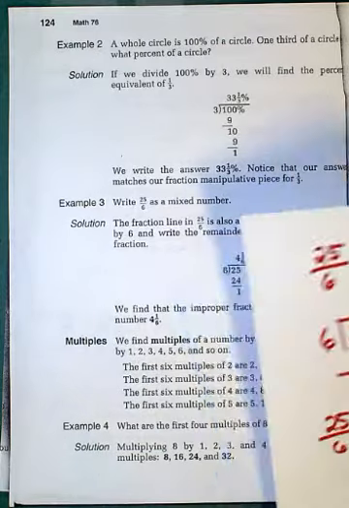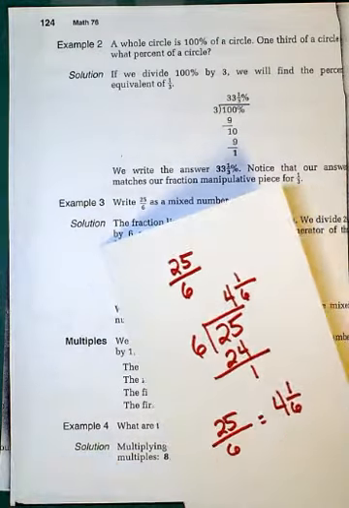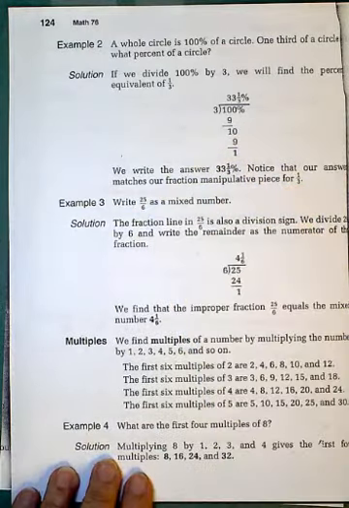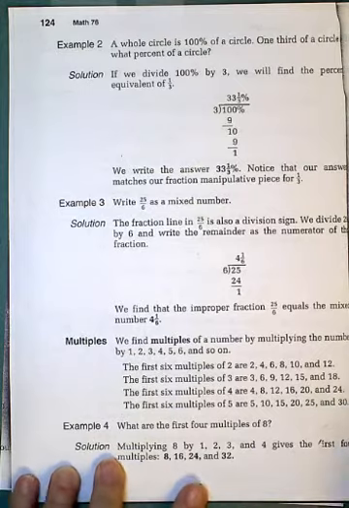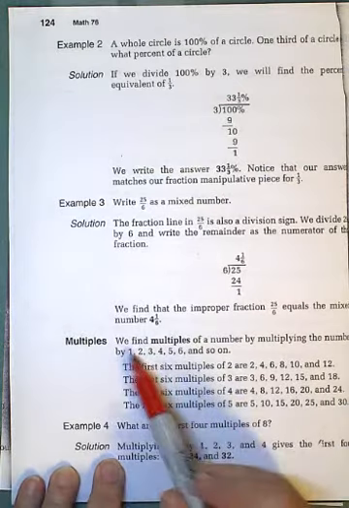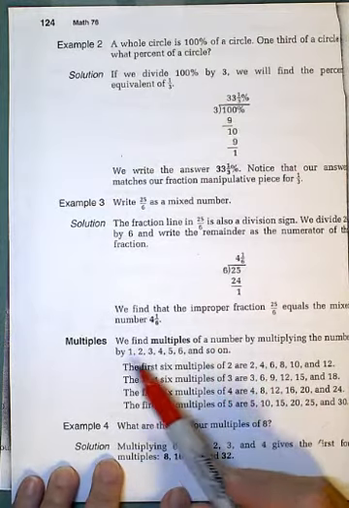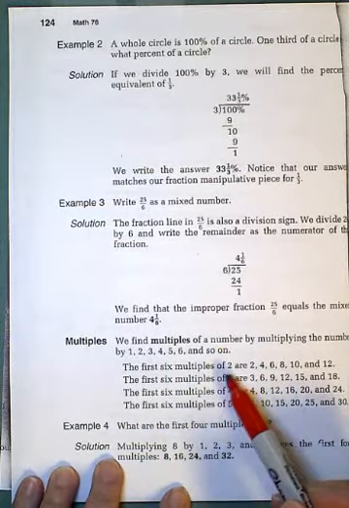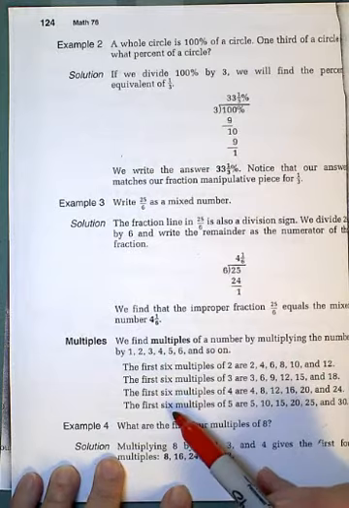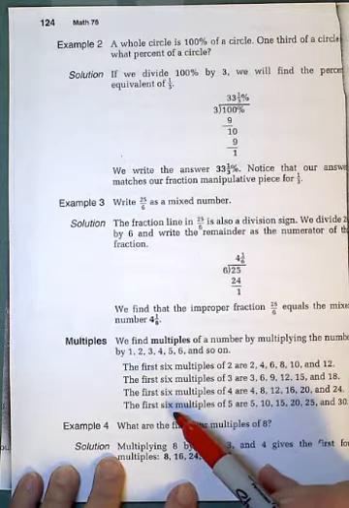All right, that's all for fractions as mixed numbers. Let's take a quick review of the word multiples. Our book tells us that we find multiples of a number by multiplying the number by 1, 2, 3, 4, 5, 6, and so on. You have been finding multiples for years and years and years. We are simply skip counting by that number.